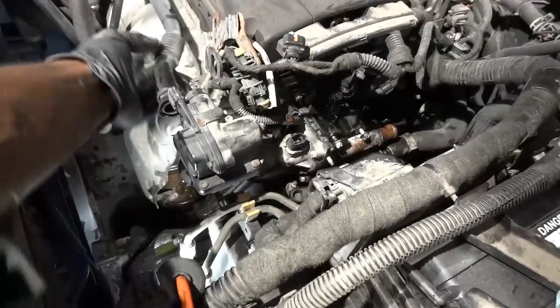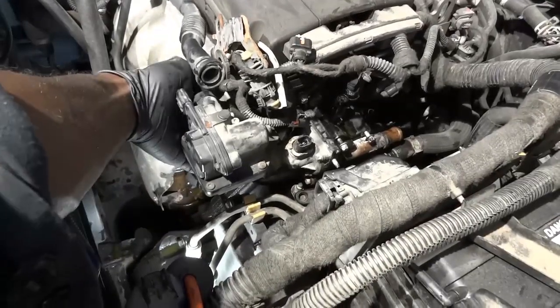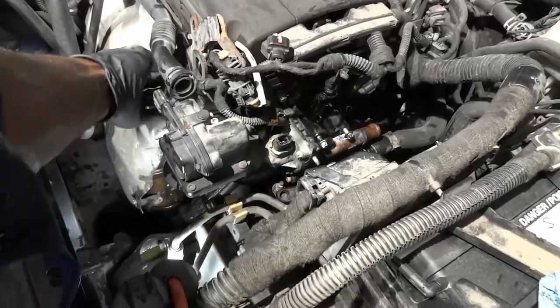So we got these guys disconnected. So this has 2 bolts down here. So I'm gonna remove these 2 bolts so that we can remove this diverter valve.